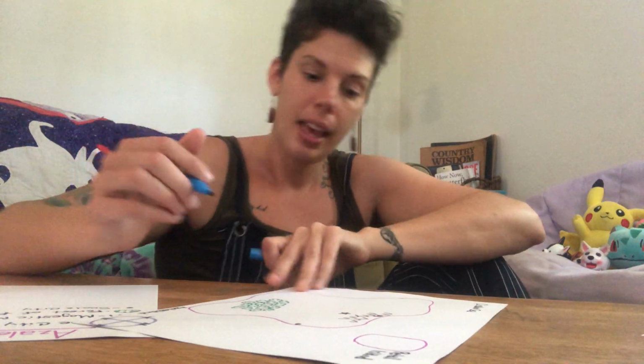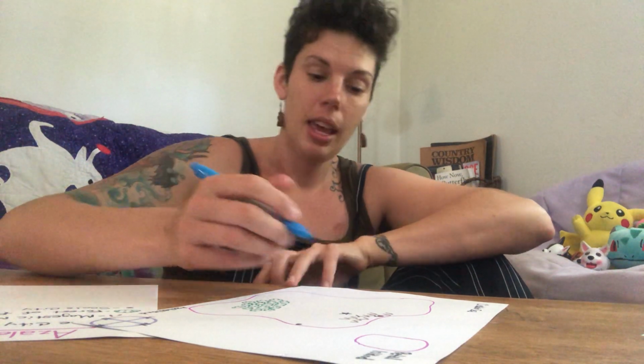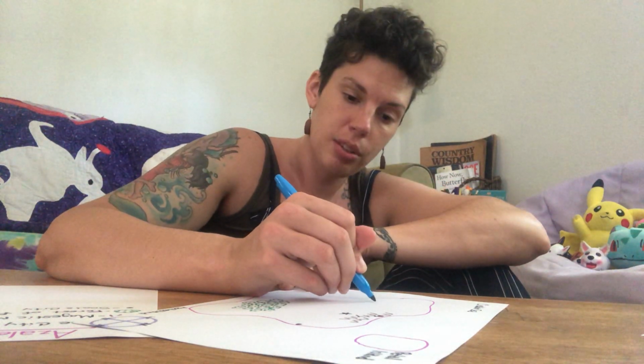I'm gonna use blue for my lake. And I'm just simply going to draw a shape. It can be any shape that you want. Remember, this is imagination fueled. If you want the lake to be heart shaped, that is totally okay. If you want it to be regular lake shaped, that is okay.